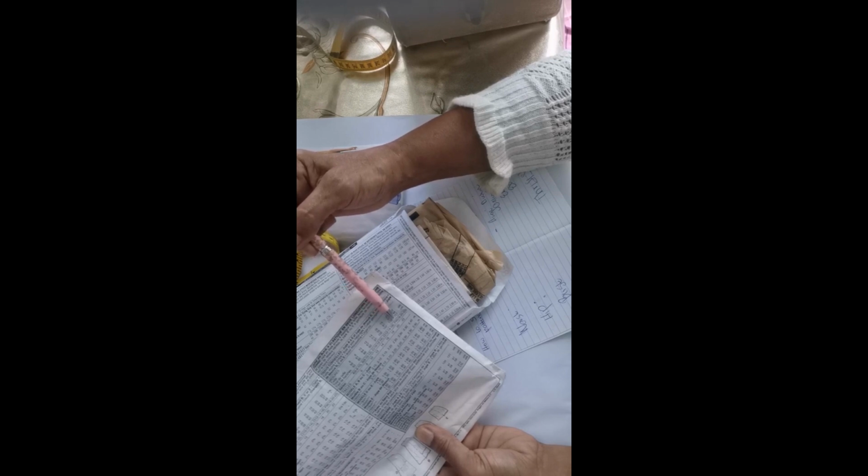Oh, let me see if you guys can see. 107 centimeter, and let's say I am 109 centimeter, and this is a loose fitting. I will move to the bigger size, 112.